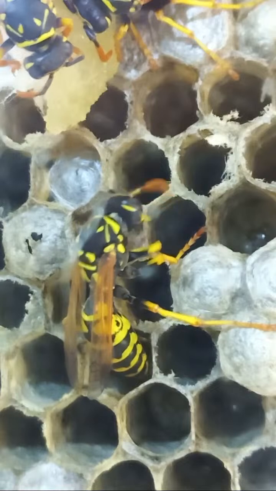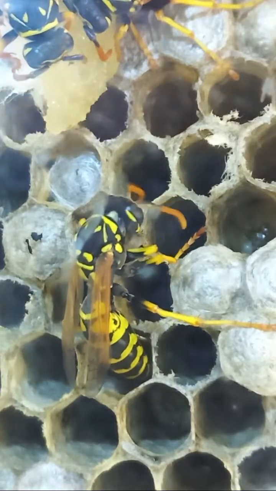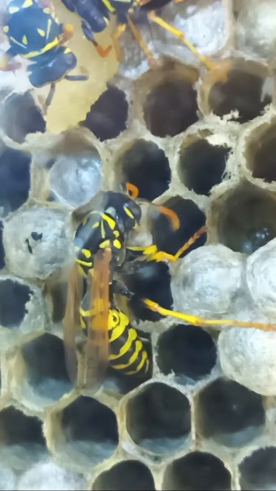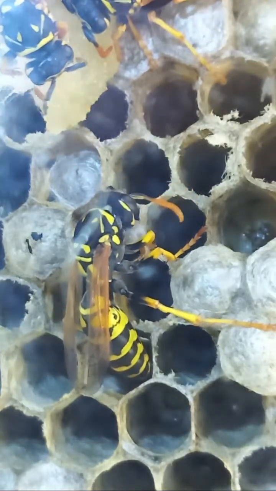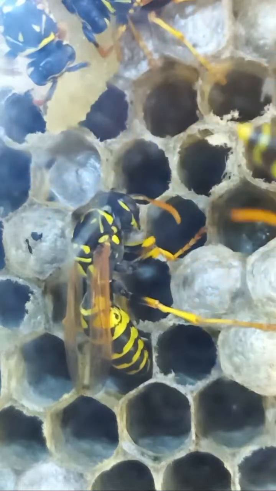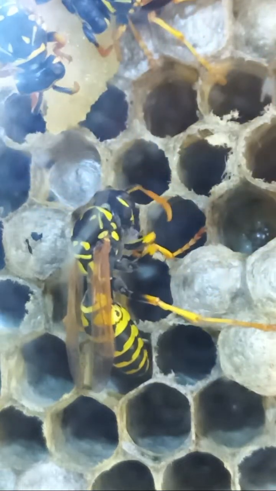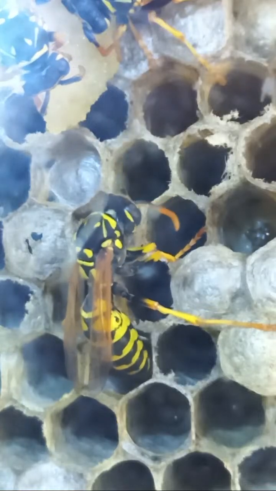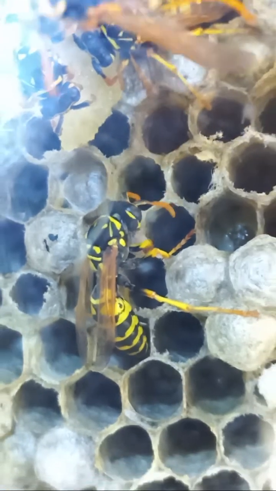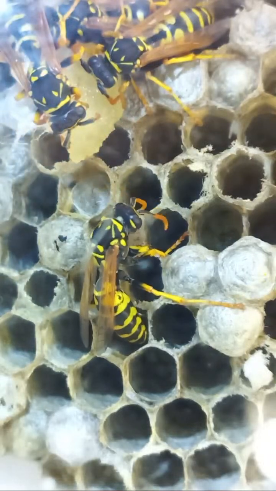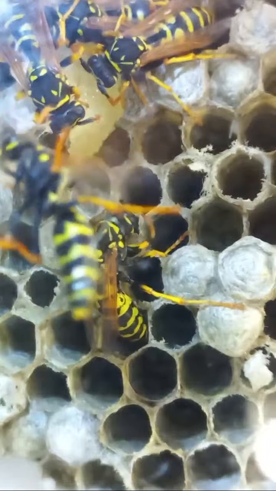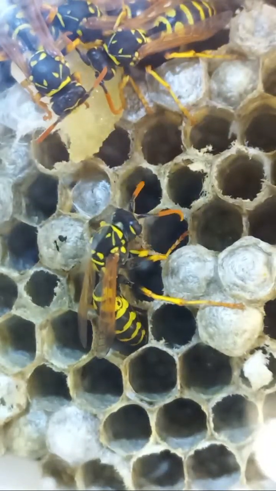You're just observing how usually a wasp is preparing food for larvae, but what this one is doing, I'm not quite sure. I'm guessing that this wasp is making a meal for herself, because she's cutting something inside between mandibles.